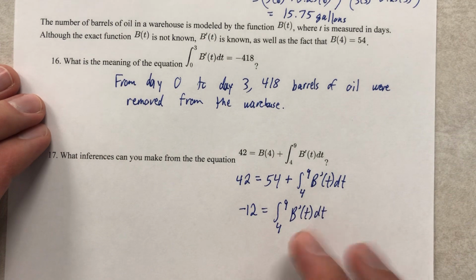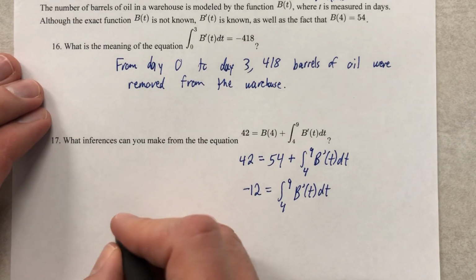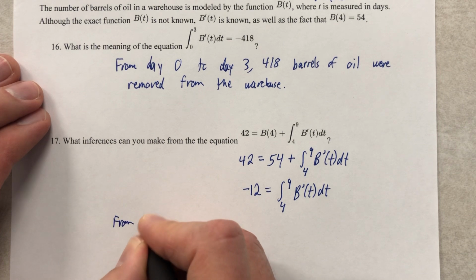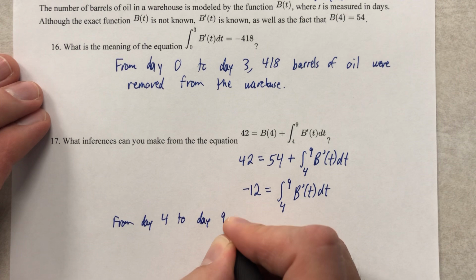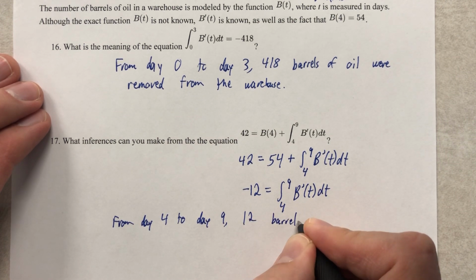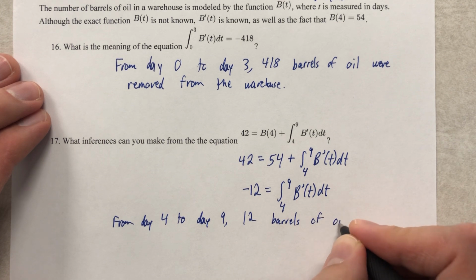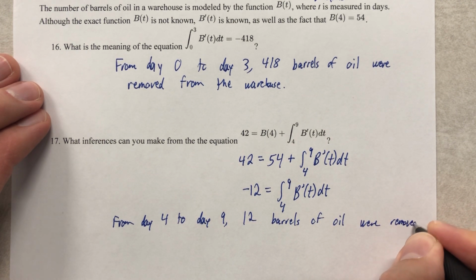There's a little bit more we're going to talk about in this in a minute, but let's write another sentence, just like we did on the last one. So from day 4 to day 9, 12 barrels of oil were removed. We'll just leave the sentence there.